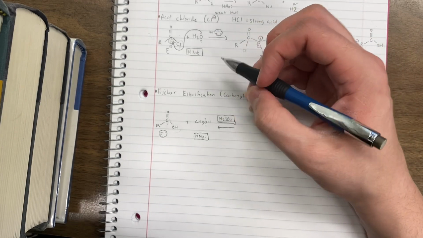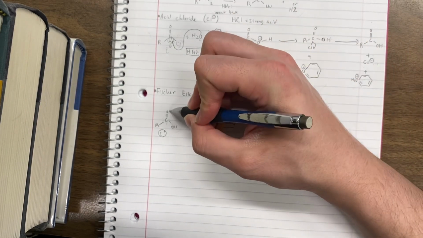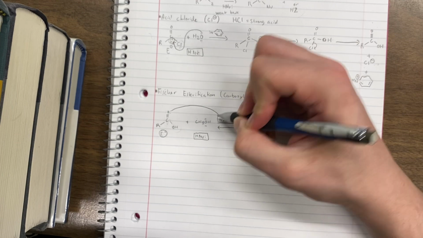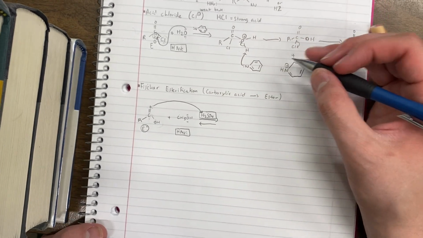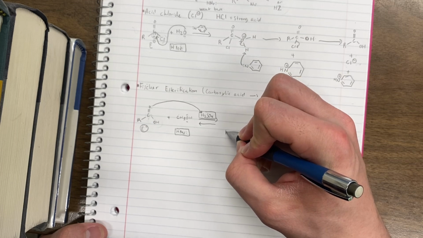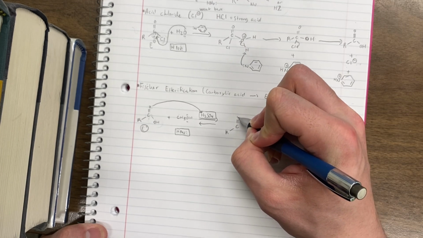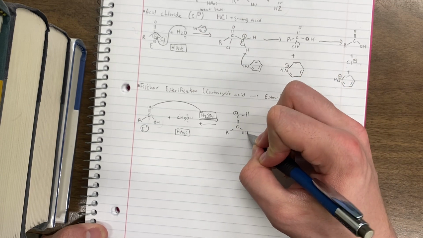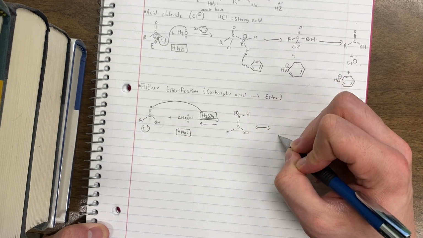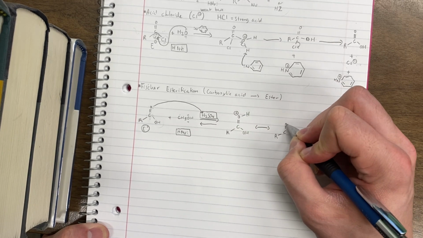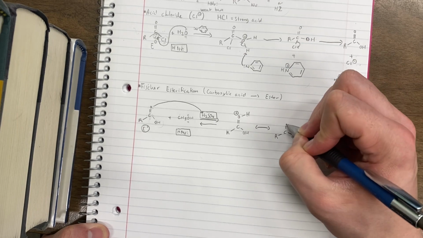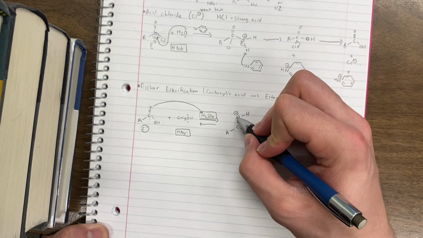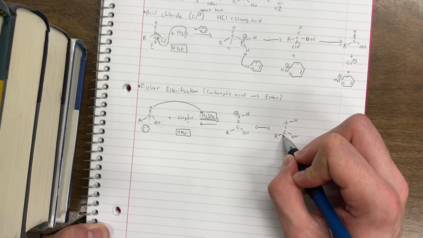How this is going to happen is this lone pair here is going to attack this acid, giving us a resonance of this oxygen with the positive charge, with another resonance structure here with the positive charge.